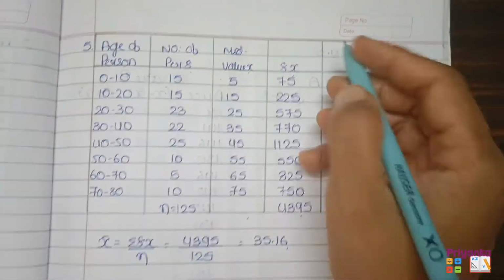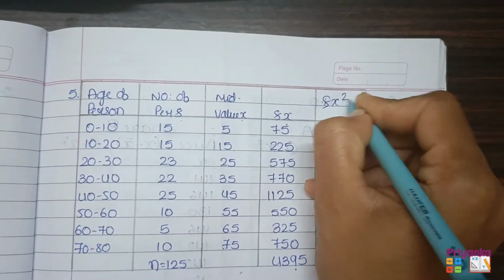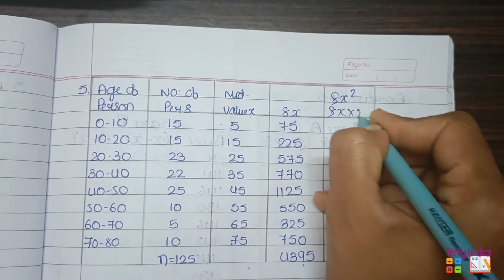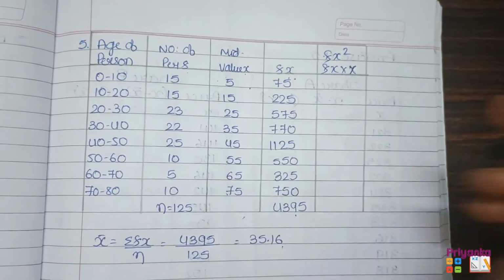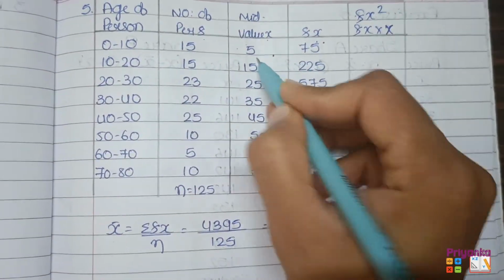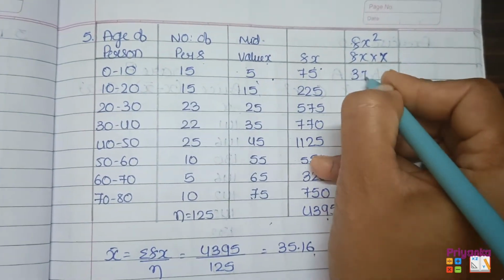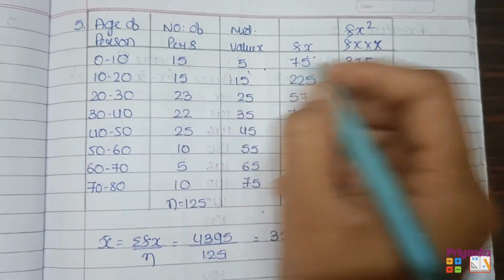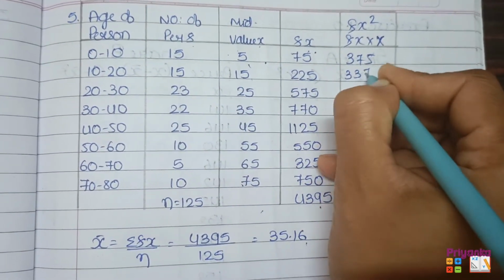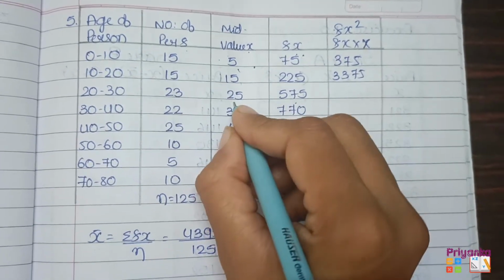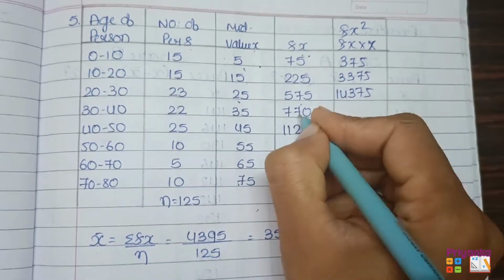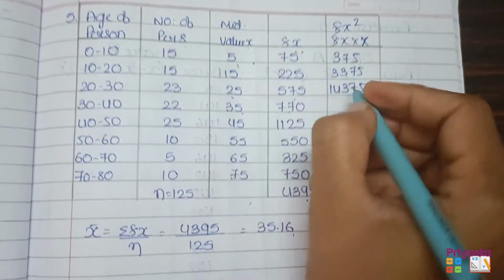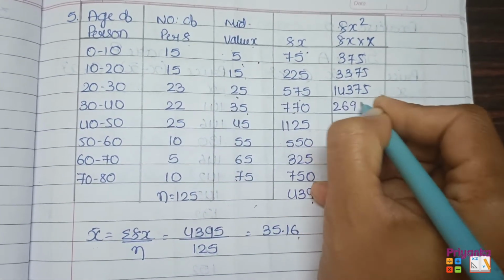So the next column will be fx square, that is the fx column multiplied by x. This column will be multiplied from here. So 75 into 5, you will get 375. 225 into 15, 3375. 575 into 25, 14375. 770 into 35, 26950.